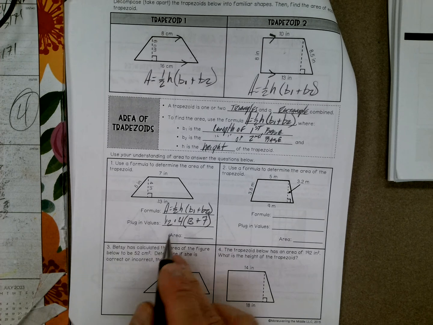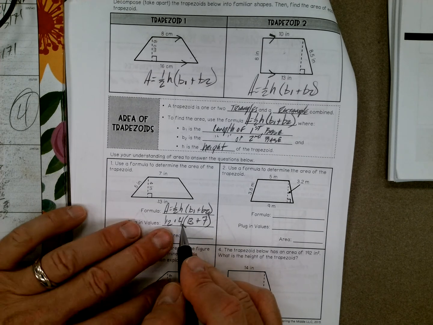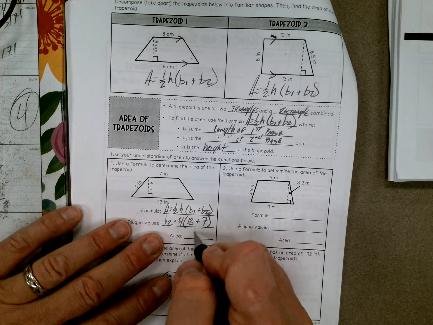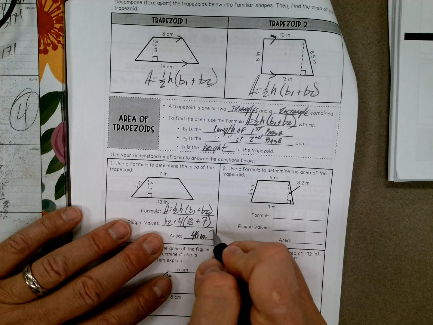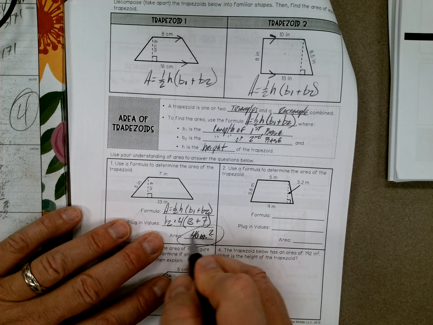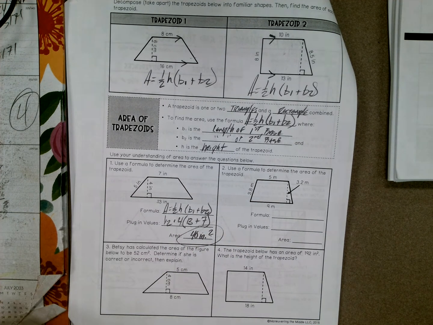Okay, now I would use a calculator here. You could distribute, you could say 1/2 of 4 is 2, 2 times 20 is 40. That's up to you, but I would probably use a calculator just to get used to that. It's in square units. Area is 40 inches square.